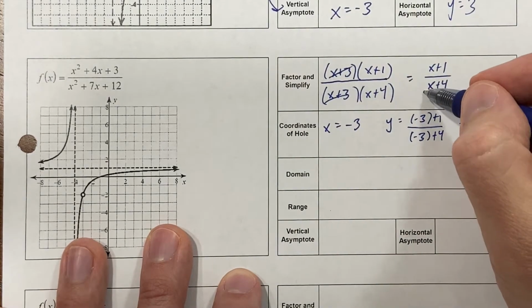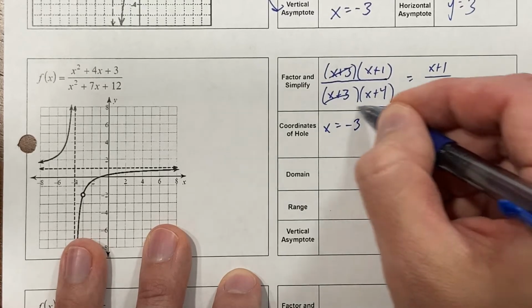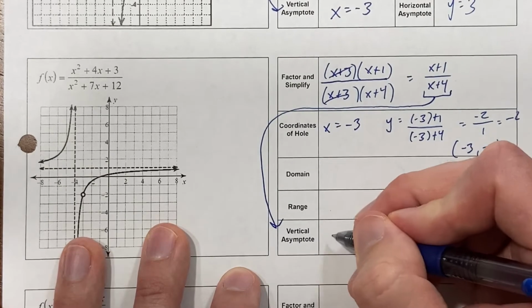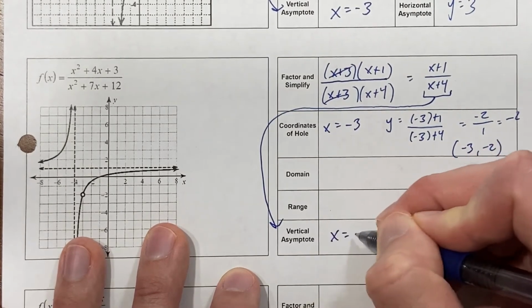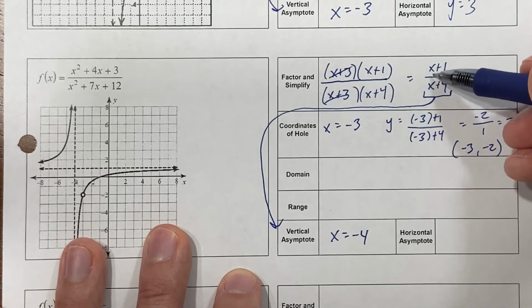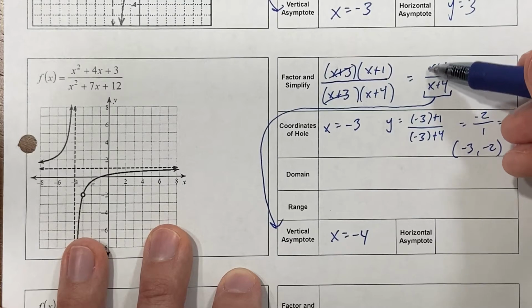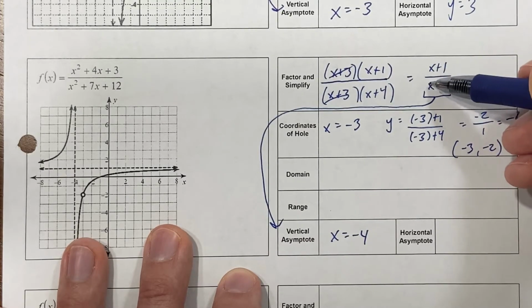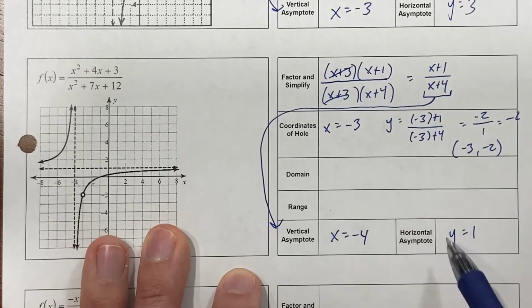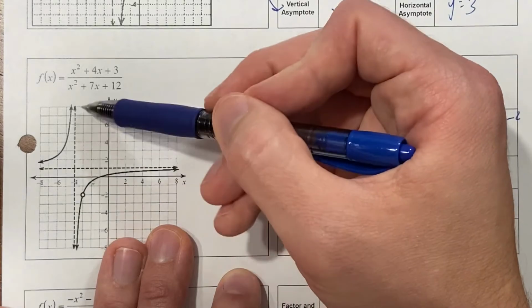While I'm here, we've got the vertical asymptote right here, where the denominator equals 0. That would be x equals -4. And these have the same degree, so I take the coefficients in front of that, which would be 1 over 1. That means y equals 1. So horizontal asymptote would be y equals 1. Yep. And then a vertical asymptote would be x equals -4.